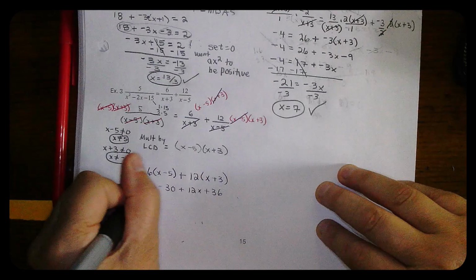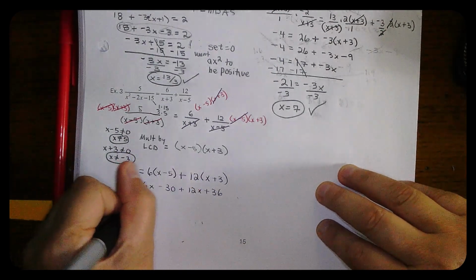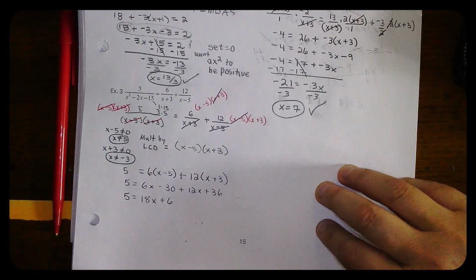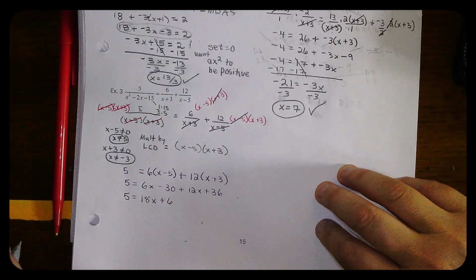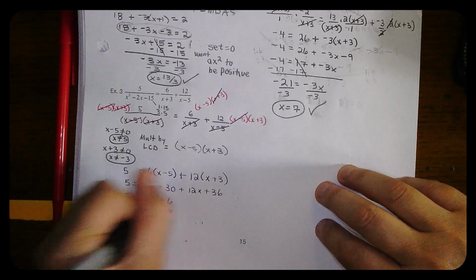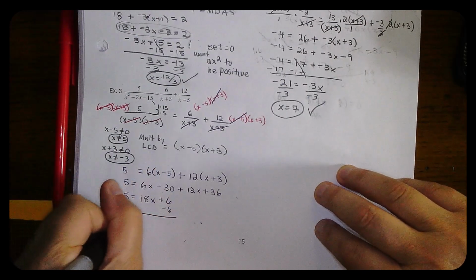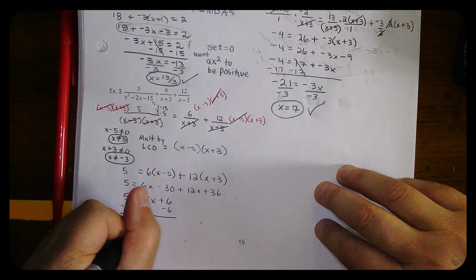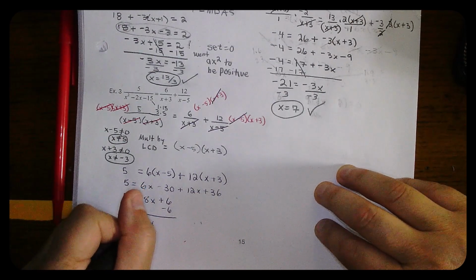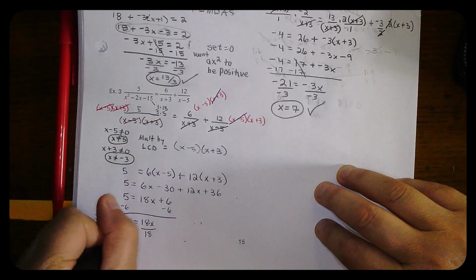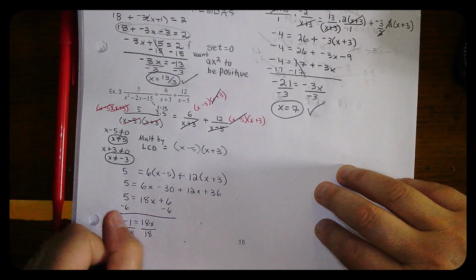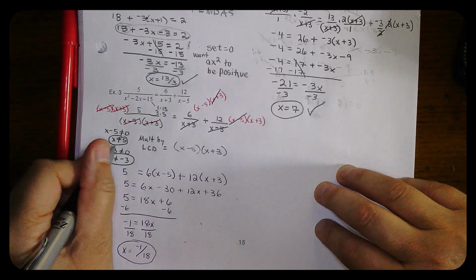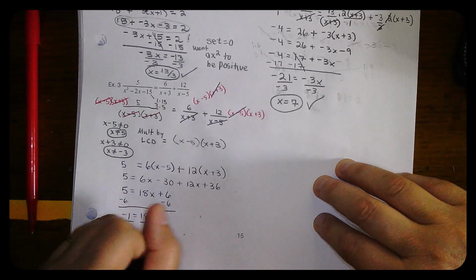5 equals, like terms, 6x and 12x is 18x. Negative 30 plus 36 is 6. So there's our simplified linear equation. So I'm going to subtract 6 from both sides. Negative 1 equals 18x. Going to get x by itself by undoing 18 times. So I'm going to divide both sides by 18. So x equals negative 1 over 18. As long as it's not 5 or negative 3, that is the solution.